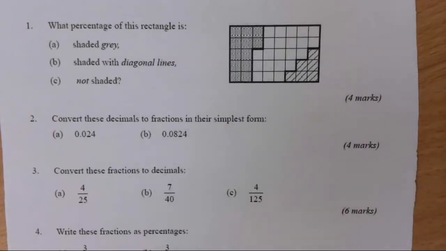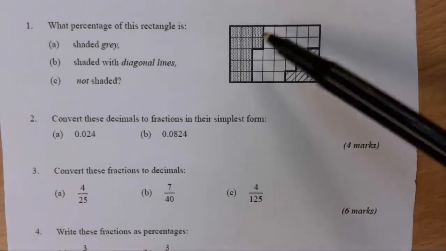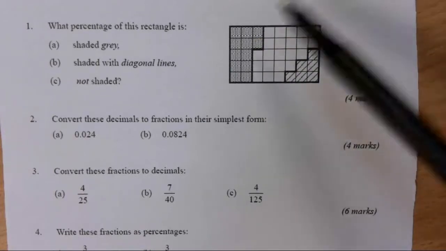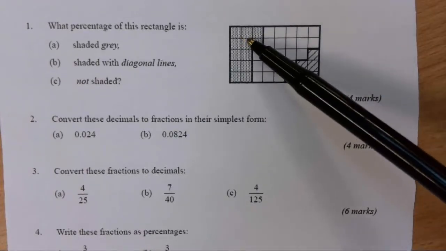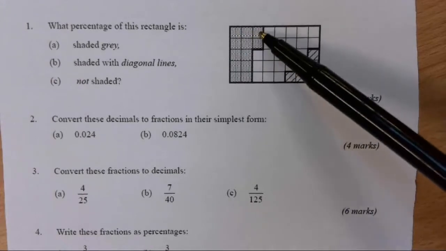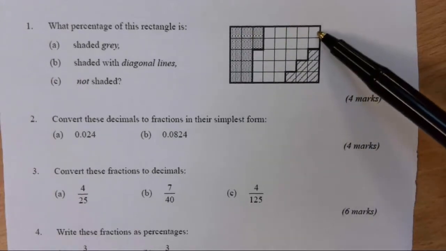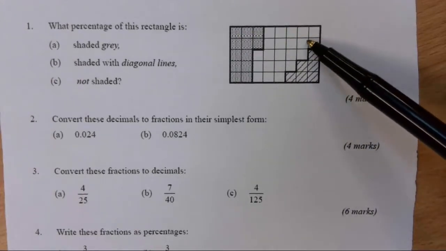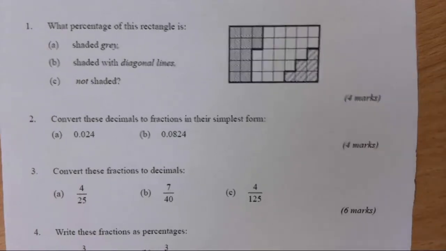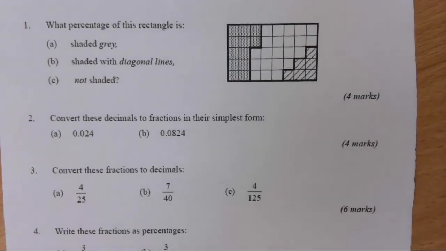What percentage of this rectangle is shaded grey? So I need to work out the proportion that's grey. So firstly, how many squares have I got altogether? Well, I've got 1, 2, 3, 4, 5, 6, 7, 8. And then I've got 1, 2, 3, 4, 5 rows. So I've got 8 times 5, I've got 40 in total.